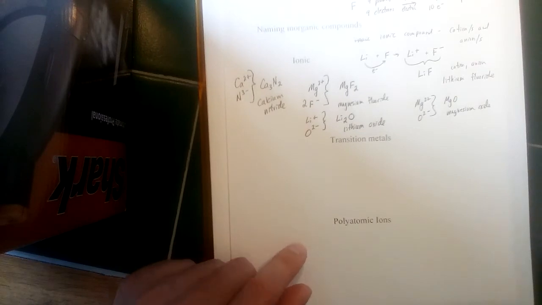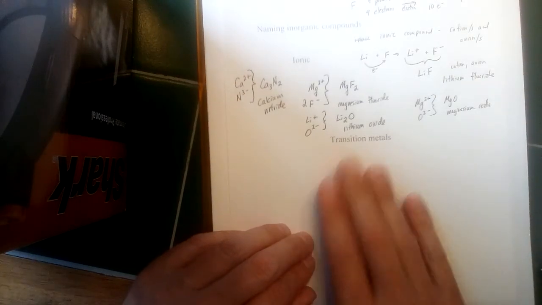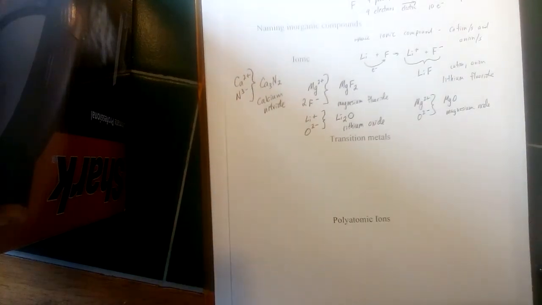When we get into the middle, this is where the transition metals are. Things are going to get a little more complicated because we don't necessarily know what the charge of the transition metal is. So we'll come back to that and we'll cover that in the next video.